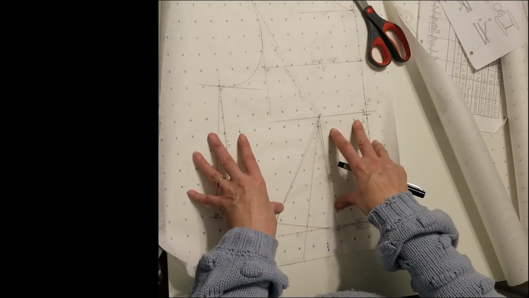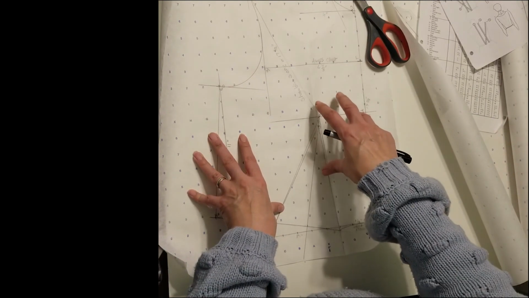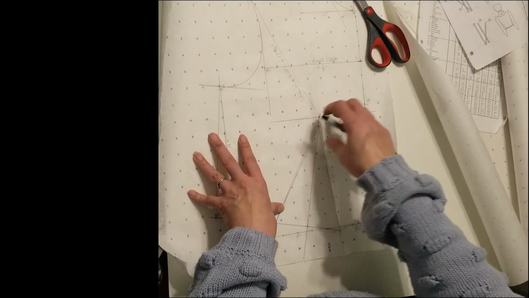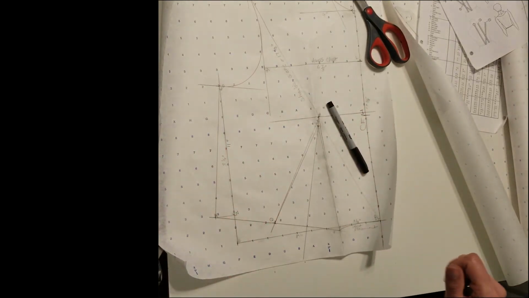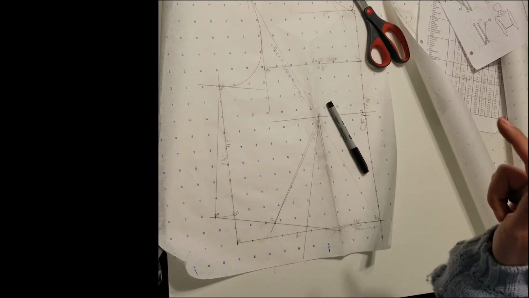So this is the draft for the front bodice sloper. All right, I will show you the back now.